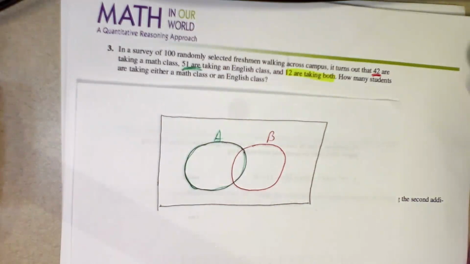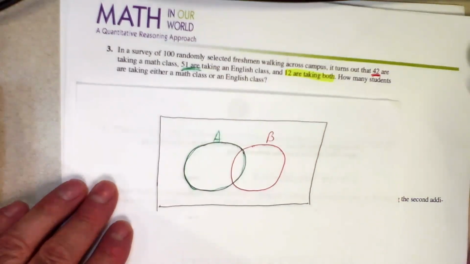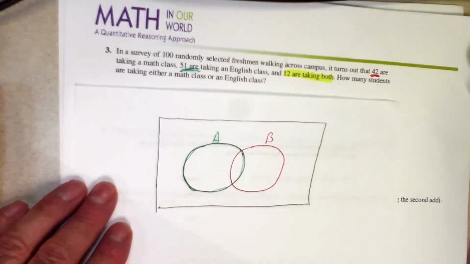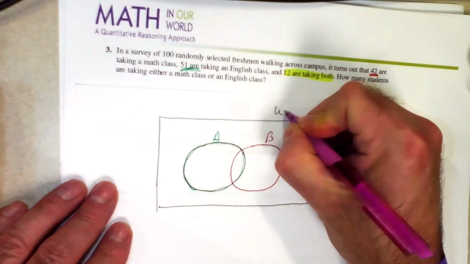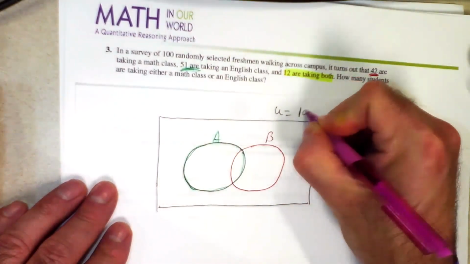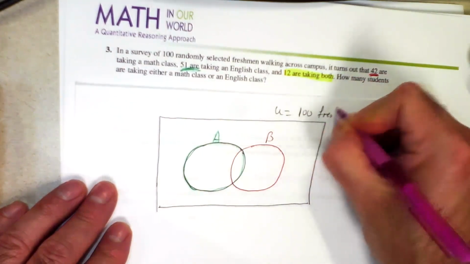There's 100, so we know that the universe consists of 100 randomly selected people. So my universe is 100 students, freshmen. That's your total.